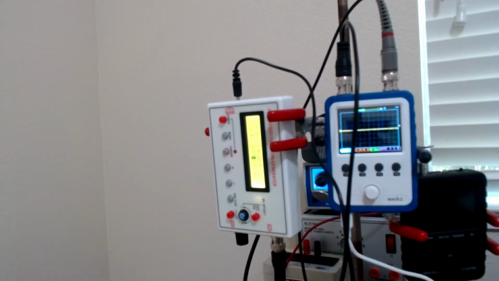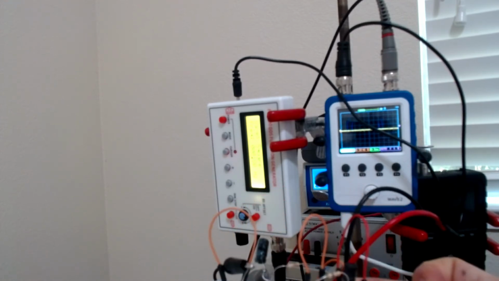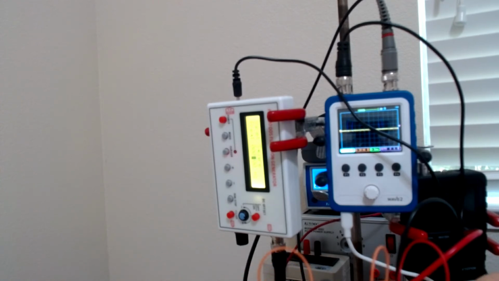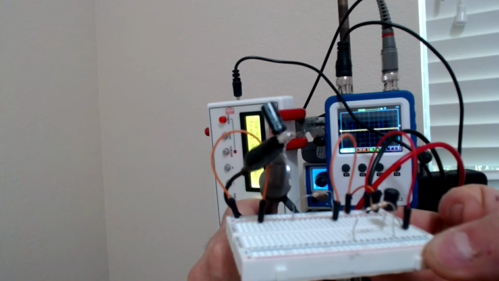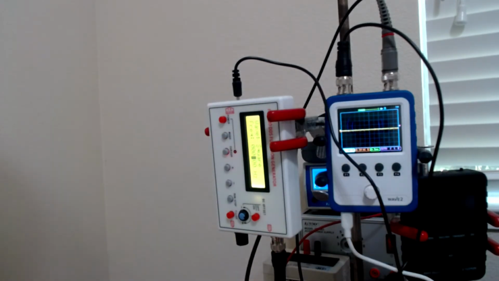And I built my RC circuit. I've got to be careful on the proto board. I used to mess that up. Okay, I've got to put it back together. Hold on a second.